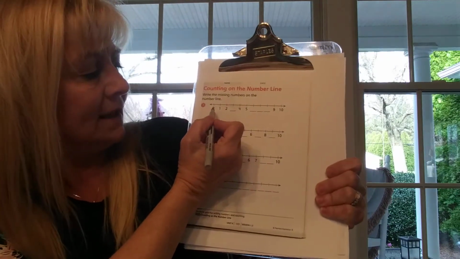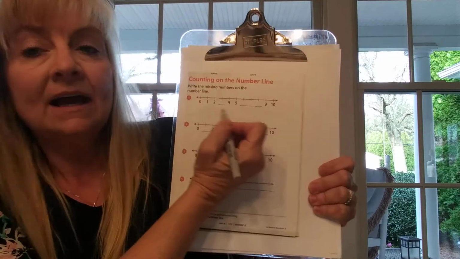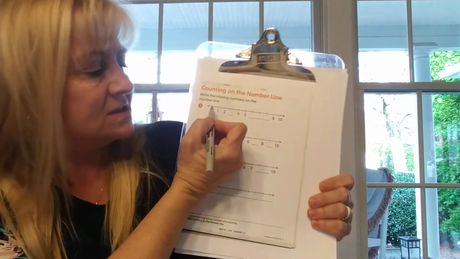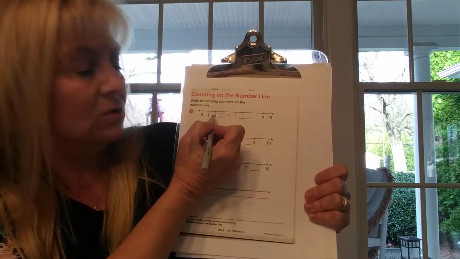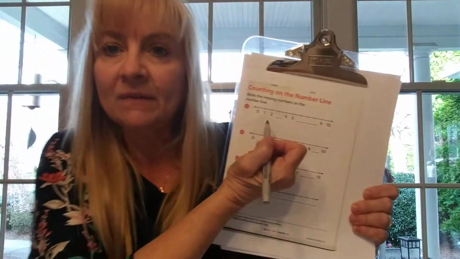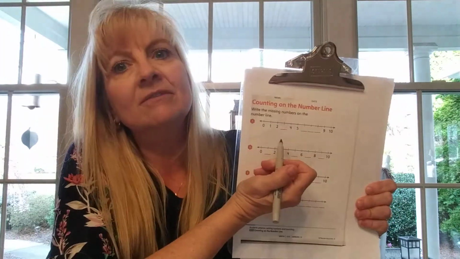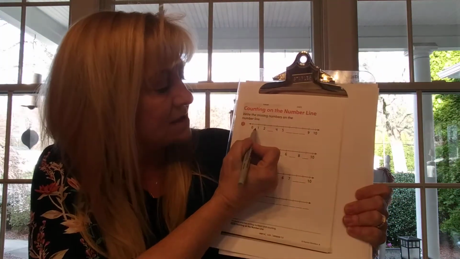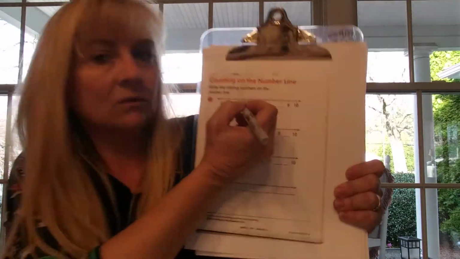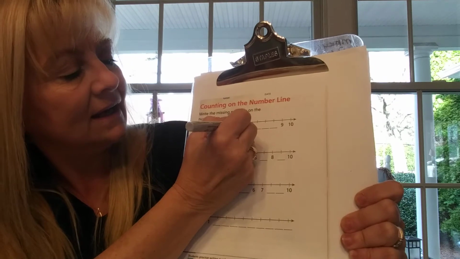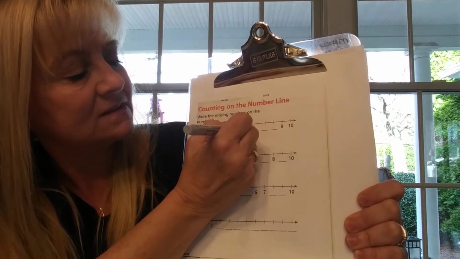Well, this number line has the numbers in order, I noticed. It's got this smaller number here, 0, 1, 2. And if I use what I know about the counting sequence, I can figure out what number comes there. So I know that 3 comes after 2 and before 4. So I'm going to put a 3 in that missing space.